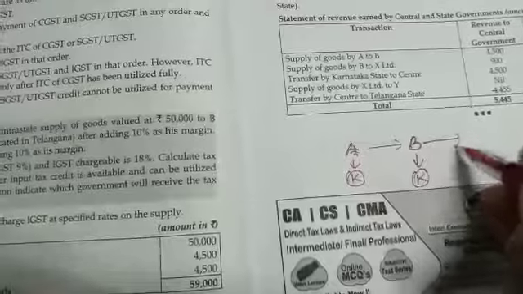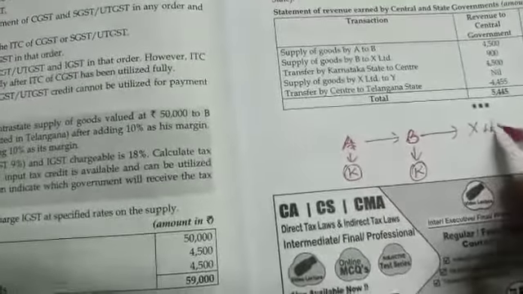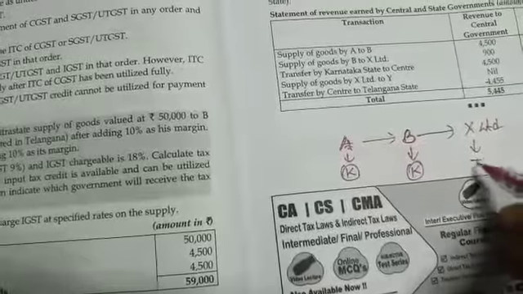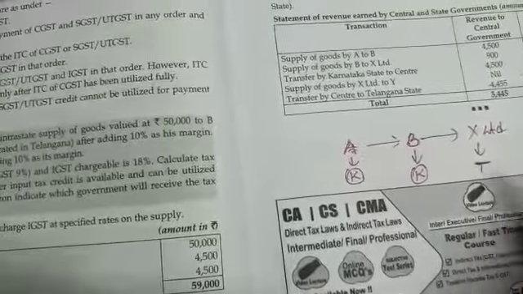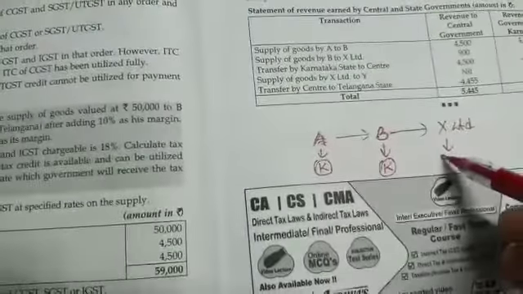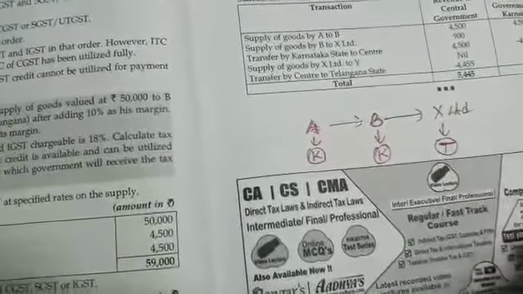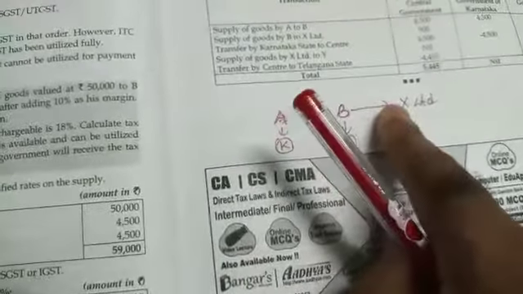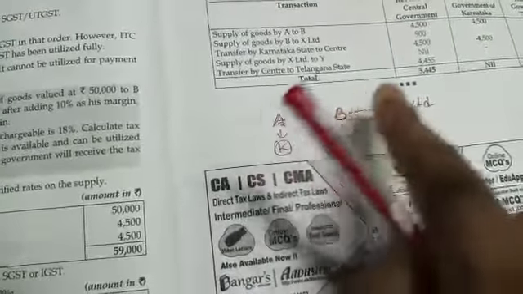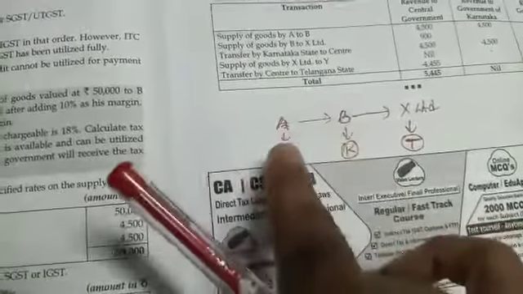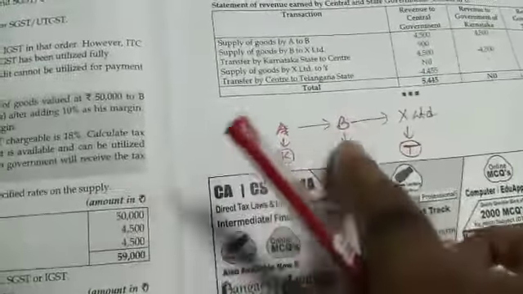Now B makes sales to X Limited. Now X Limited belongs to Telangana. So the second sale is being treated as an interstate sale. The first sale is an intrastate sale, Karnataka to Karnataka.